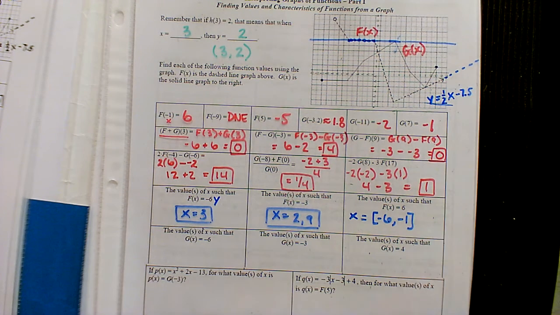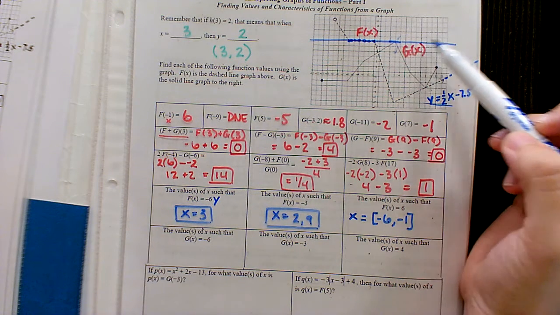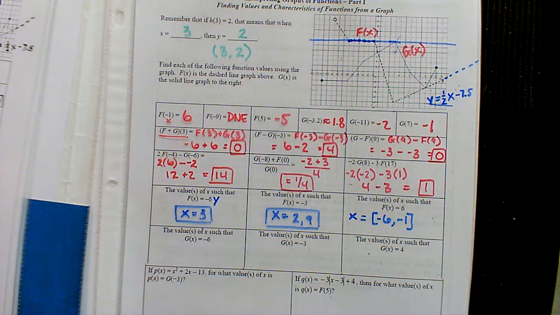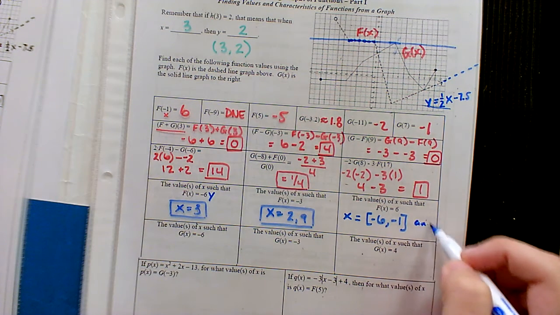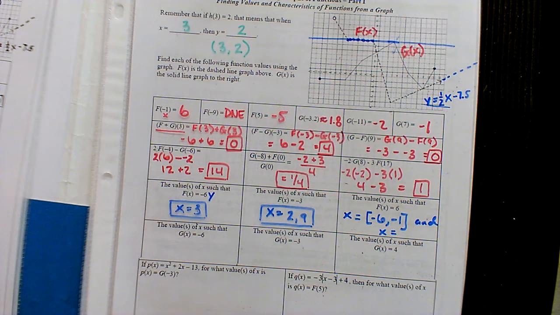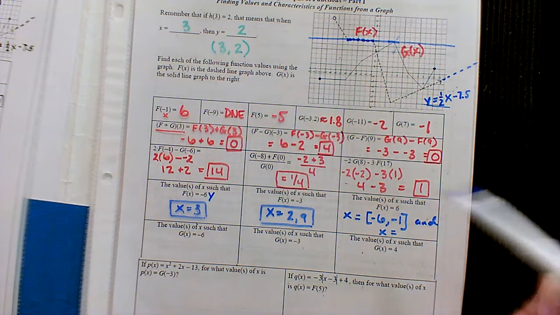So if we were to go to the right a little bit more, if we had that ability, this value of 6 would eventually cross that dotted line. So there is one more value that we need to try to find. Okay, so we're going to use this equation we found to help us answer that question.